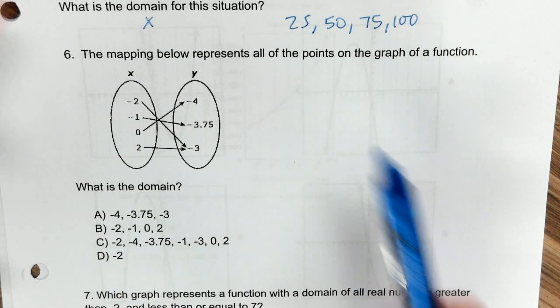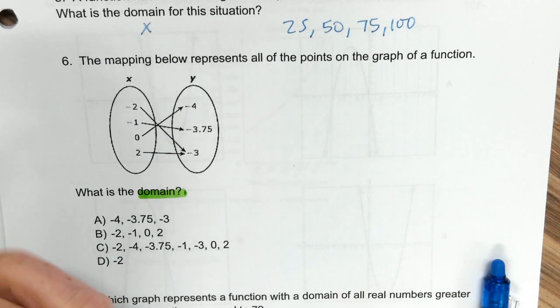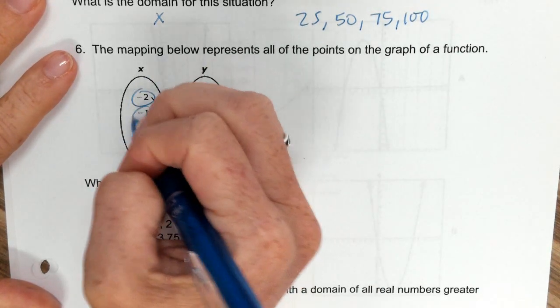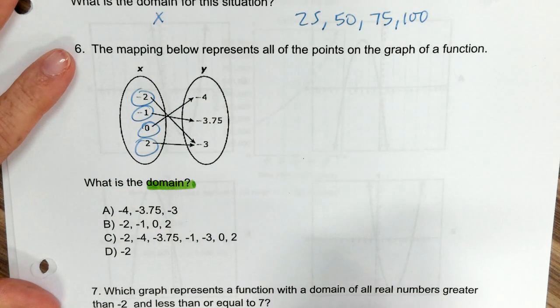Number 6. This is a mapping diagram. It asks for the domain. Remember, the domain are the x's. So I have -2, -1, 0, and 2. So the answer was B.